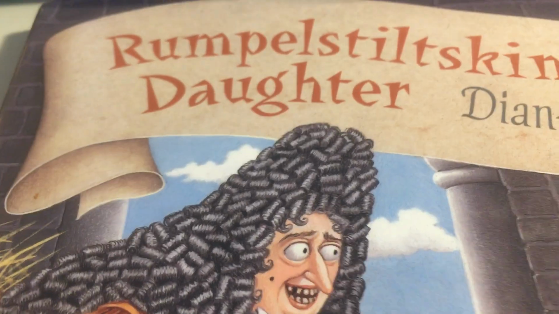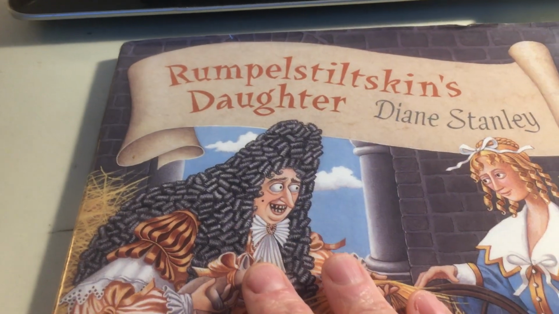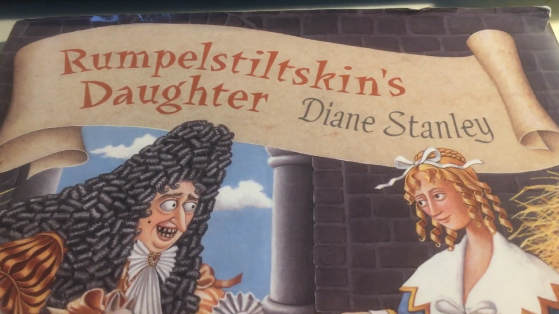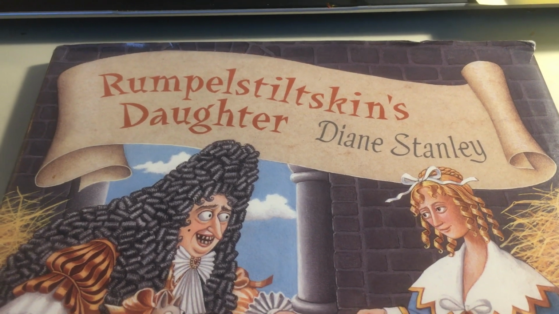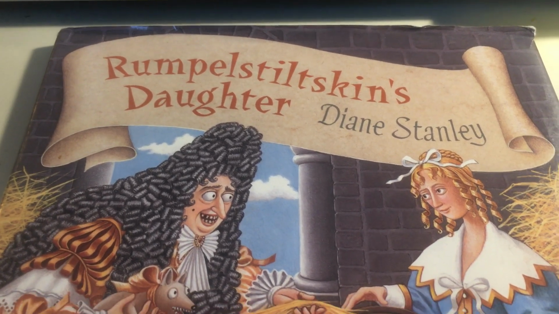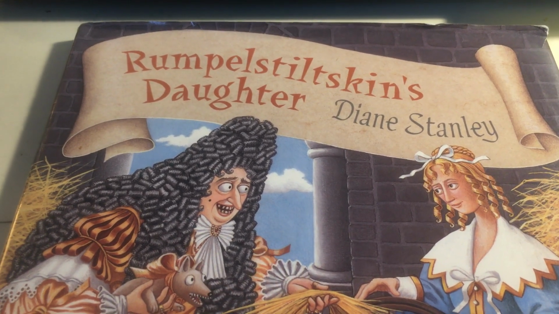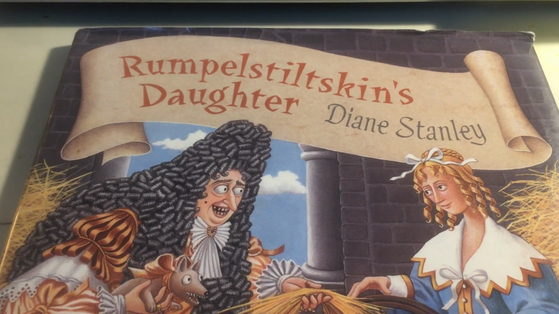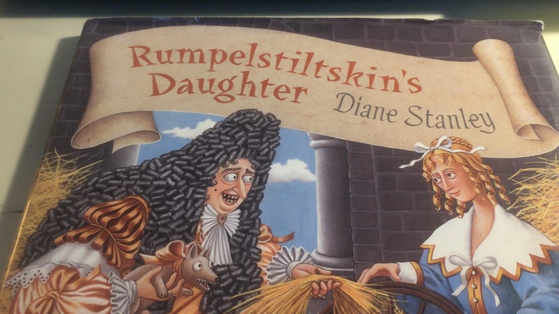And then after that, I was thinking that we would read Cinderella, but then I remembered that there is a wonderful version of the Rumpelstiltskin story called Rumpelstiltskin's Daughter. And just like we enjoyed several different points of view or perspectives or extensions of the Three Little Pigs, I thought it would be a lot of fun to explore some extensions of the Rumpelstiltskin story.